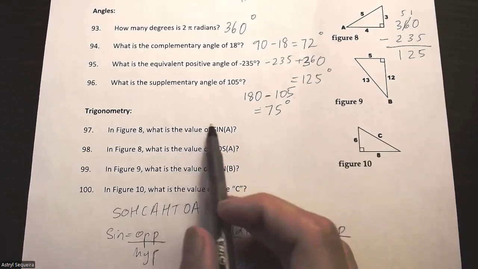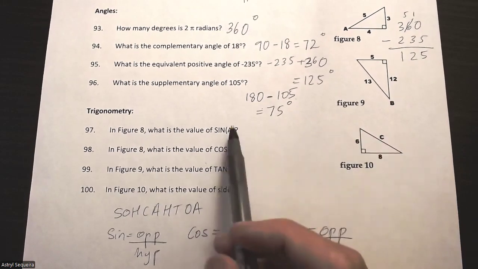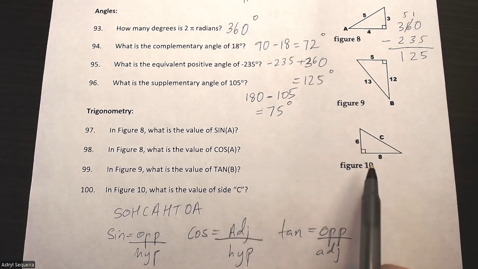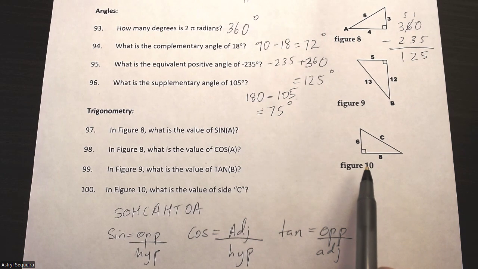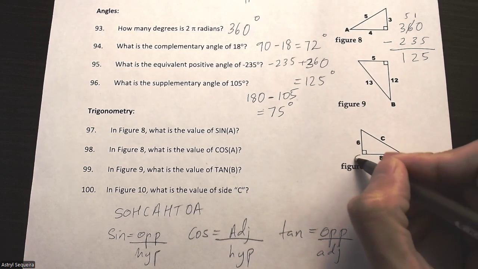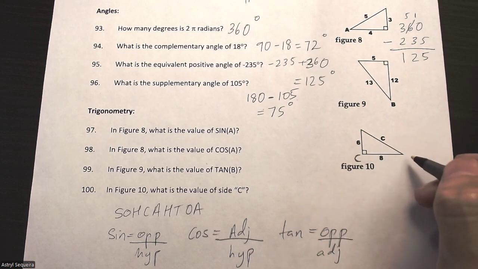So what is the value of sine A, cos A, tan B? They don't give us A, B, and C in the triangle, which is a bit strange. Okay, so this has to be angle C because it's opposite of side C, but there's information missing in this question, so I'm just going to fill it out.